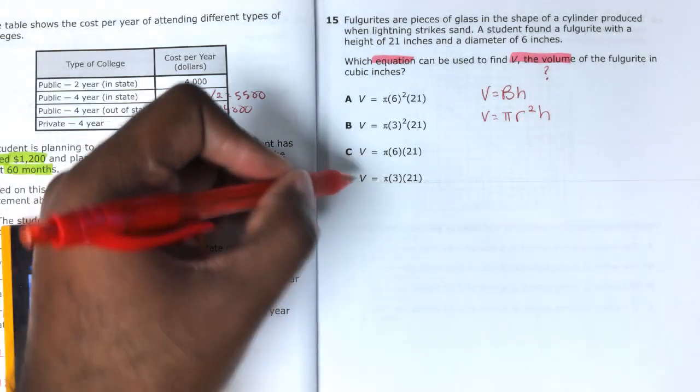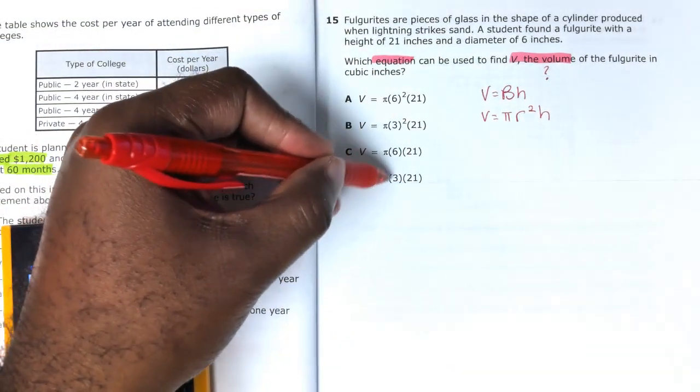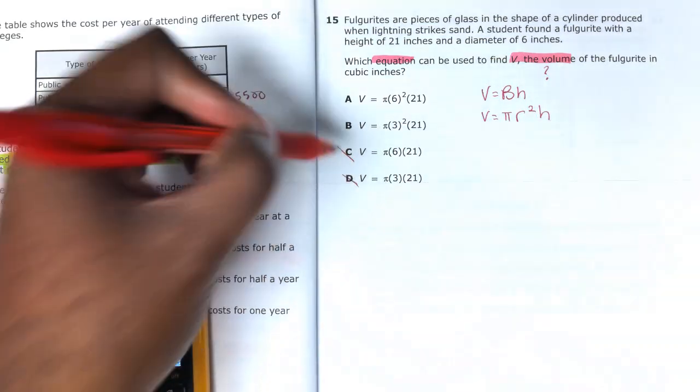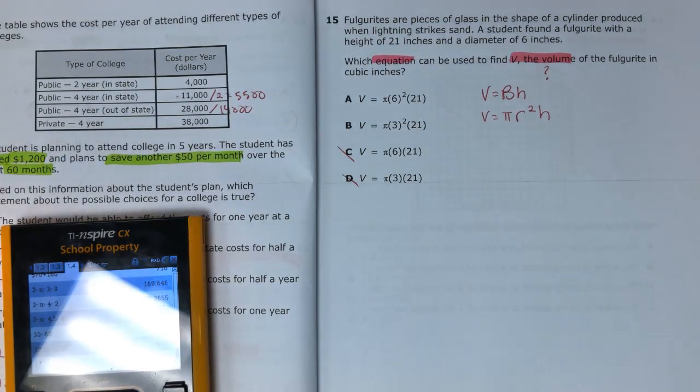And the ones that are obviously wrong are C and D because there's no R squared. There's no squared at all. So let's go ahead and cross those out. Okay, so now we're between A and B.